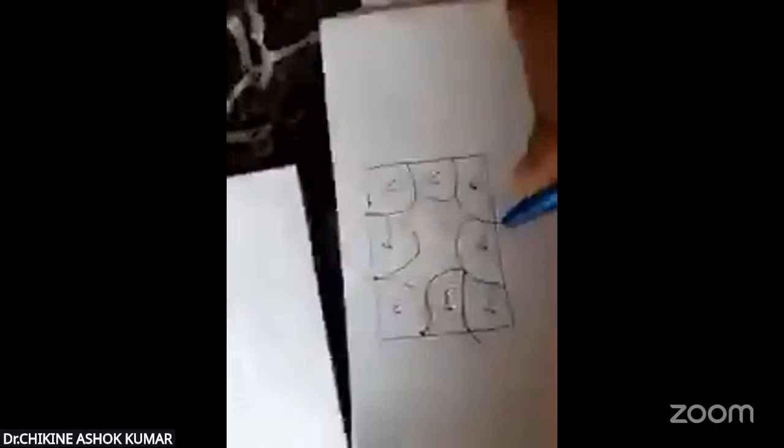And all are touching, but there is no common region. I'm not taking A1 into A2, A3, A4, and up to AN. Okay, these are mutually exclusive events. Right? Is it clear? So all these are mutually exclusive. Yes, they are touching, but there is no common region.